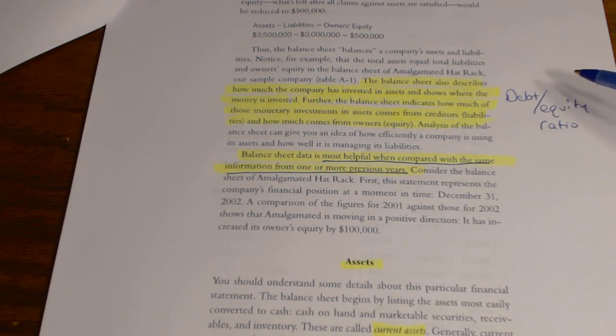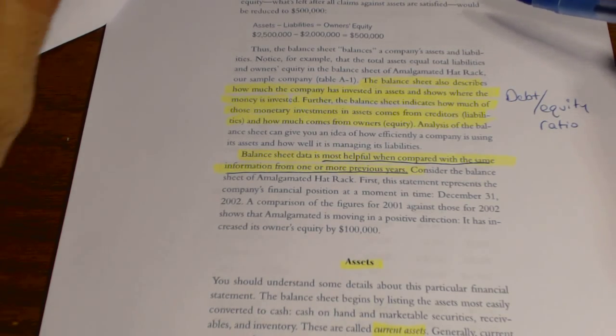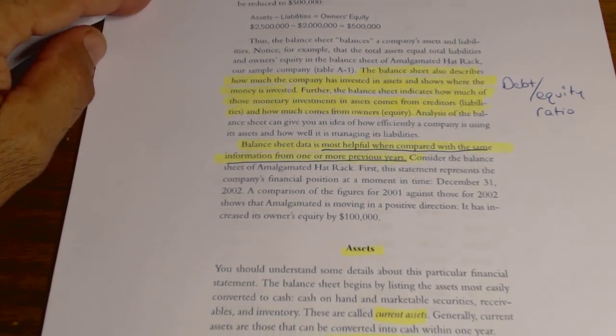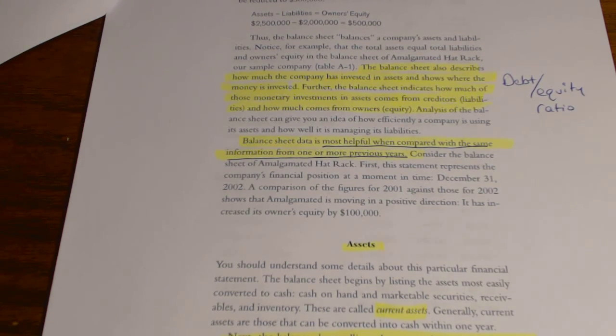So if you think about the equation, assets equals liabilities plus owner's equity, if you've got a certain amount of assets and your liabilities go up, it has to come out of the owner's equity. So the lower the owner's equity, the higher the debt, the more risky the company looks because of the debt to equity ratio.